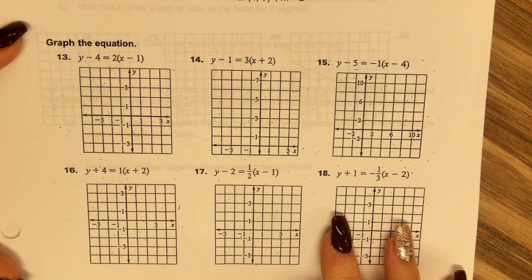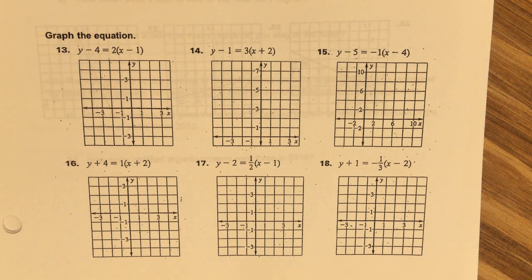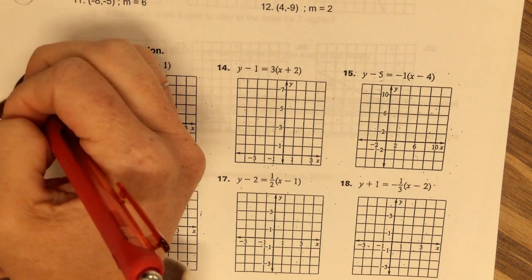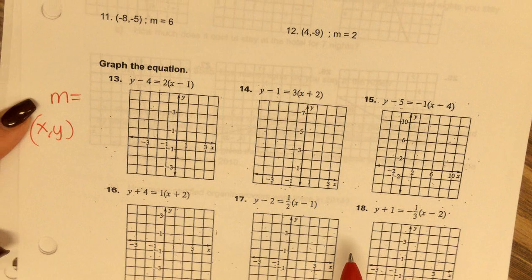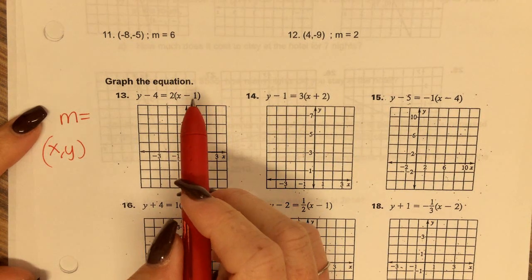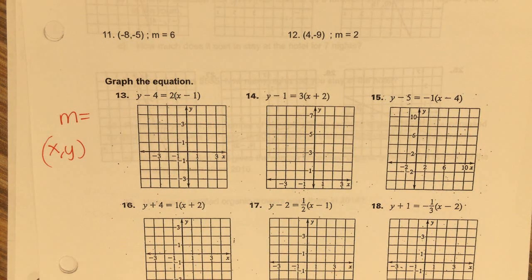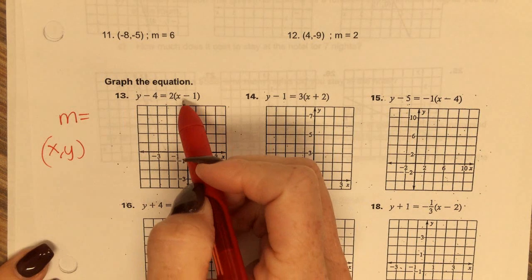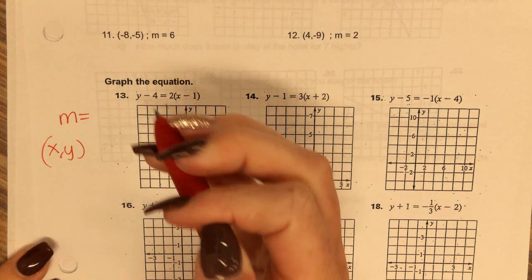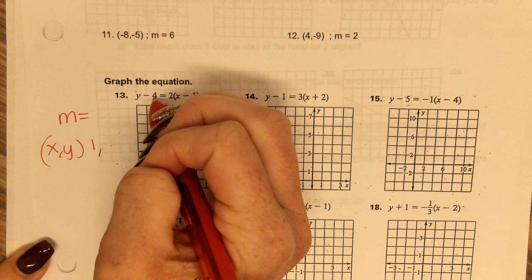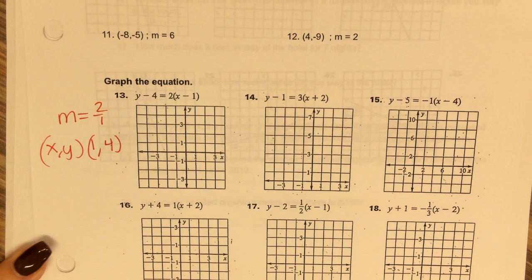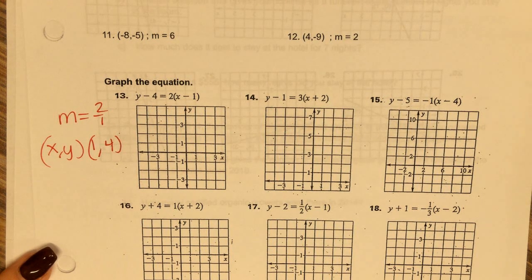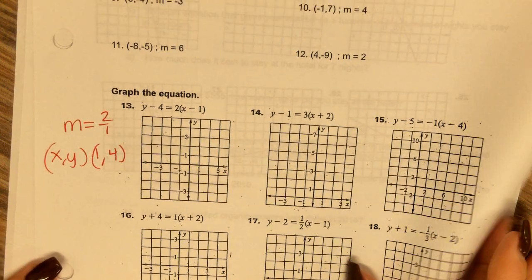Okay? 13 through 18 says graph the equation. To graph, you need an M and a coordinate. Do not forget, the coordinate must be pulled out as opposite. So instead of the x being negative 1, it's, instead of the y being negative 4, it's positive 4. And then the slope is 2 over 1. And then you're going to graph it, yes? Are y'all good? Okay, turn to the back.